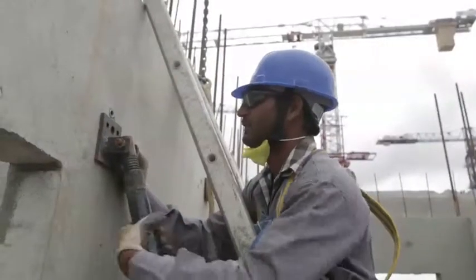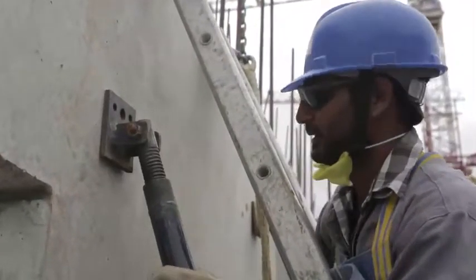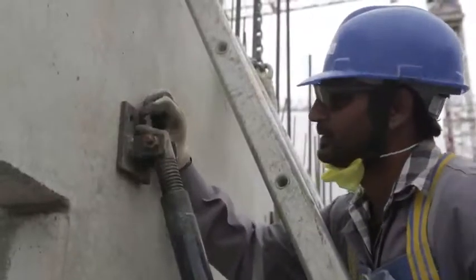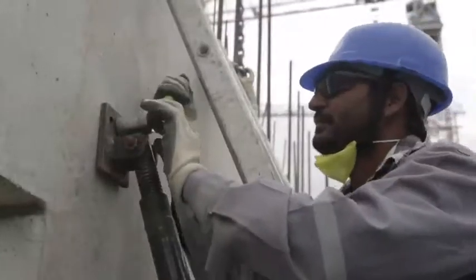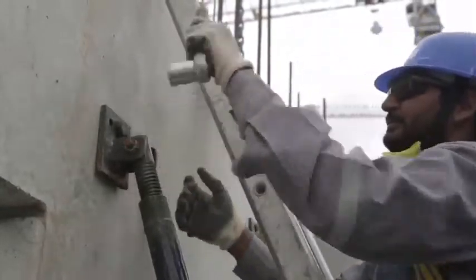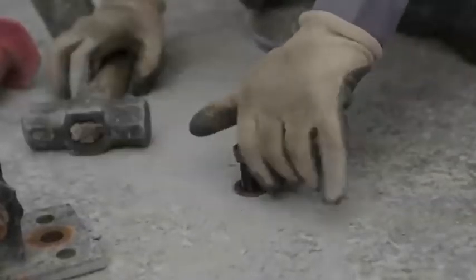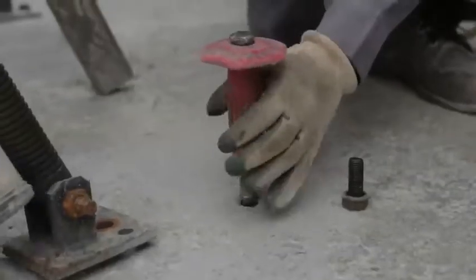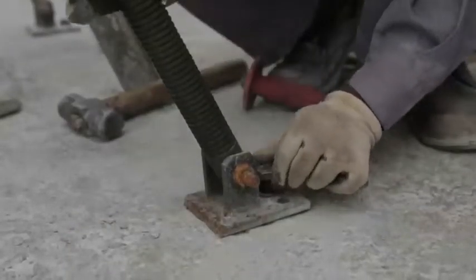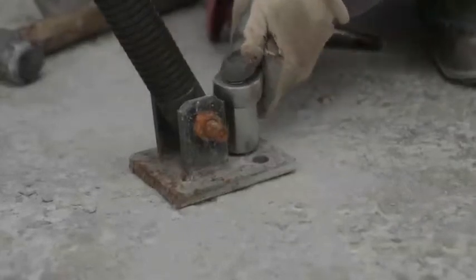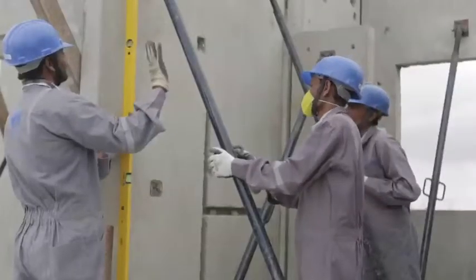The placed wall elements are propped temporarily and braced suitably for lateral stability and proper alignment, and adjusted by checking the verticality of the element with the help of a spirit level.